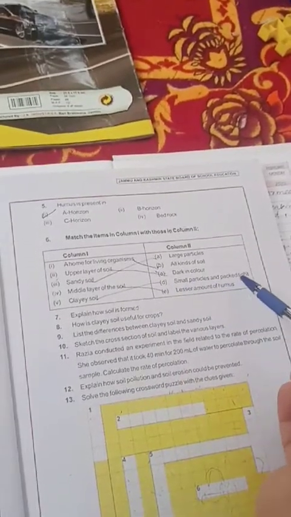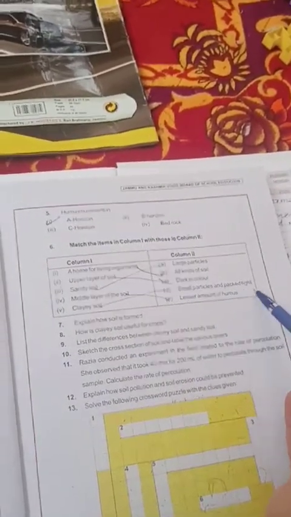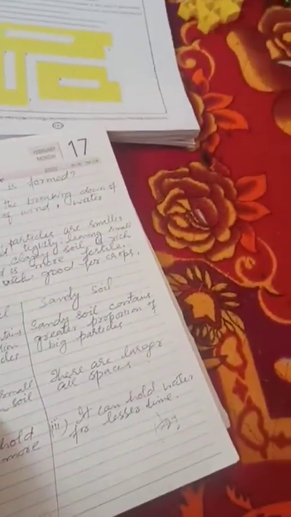Middle layer of soil. It's lesser amount of humus. In middle layer of soil, lesser amount of humus is present. Clay soil. Clay soil will match with small particles and packed tight. Now we have question number 7. Our question number 7 is explain how soil is formed.